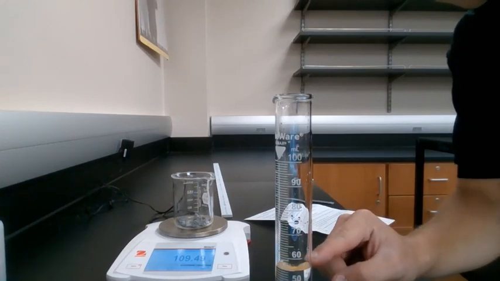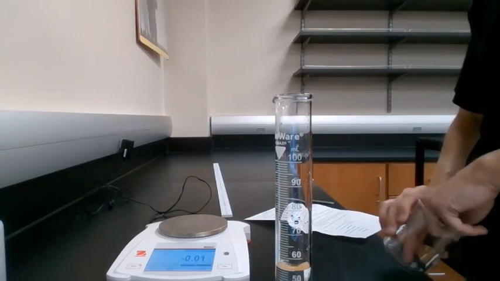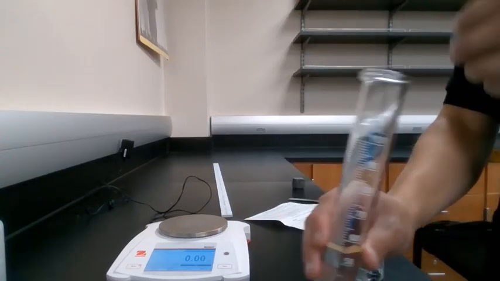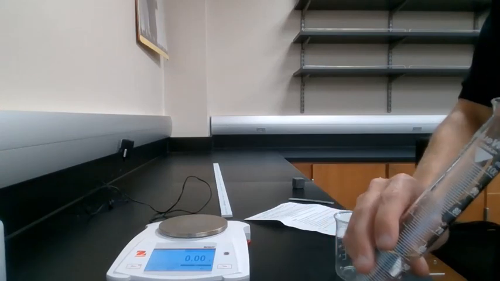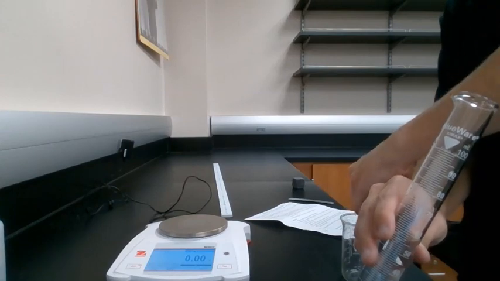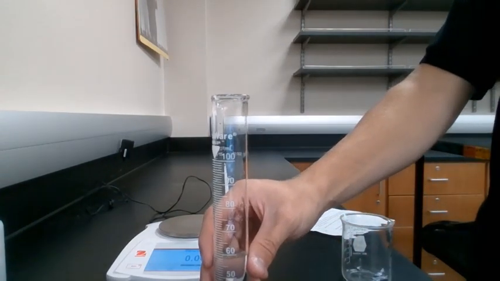The next thing we're going to do is take some of our silicon sample and carefully put it into our graduated cylinder. This is, once again, the water displacement method, and it's how we're going to figure out the volume of our sample of metal. But it's also going to tell us what the mass of the metal is, and we're going to go over that in 1 second.